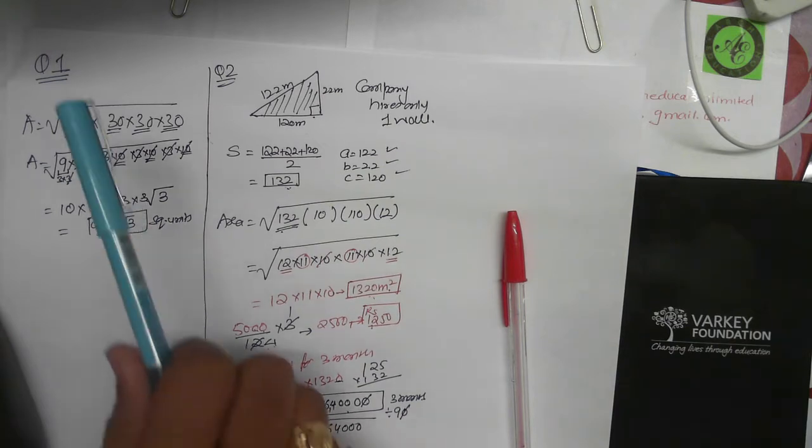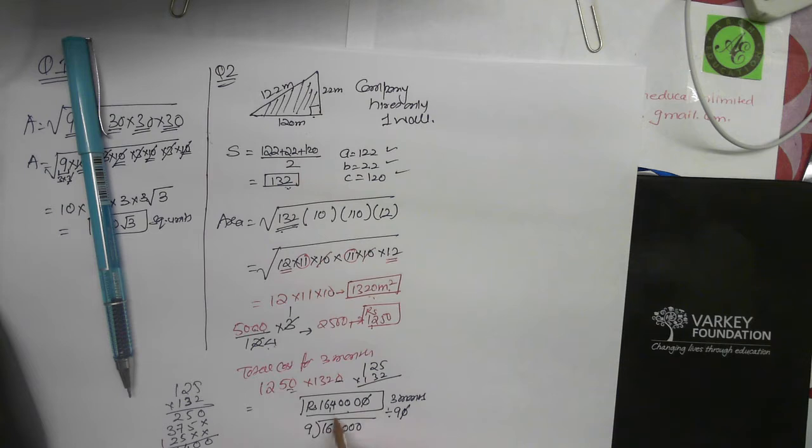9 goes into 16 once, remainder 7. 9 goes into 74 8 times, remainder 2. 9 goes into 20 2 times, remainder 2. 9 goes into 22 2 times, remainder 2. So it's about 18,222 rupees, point another 20 pence or something. Guys, आंसर आ जाएगा उसका. That's question number 2. अब हम question number 3 को मूव करेंगे.